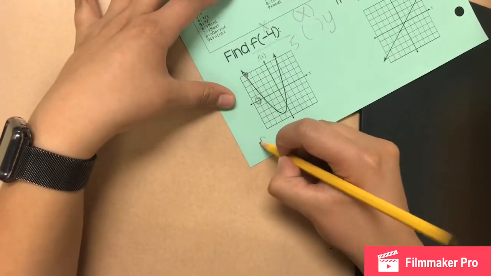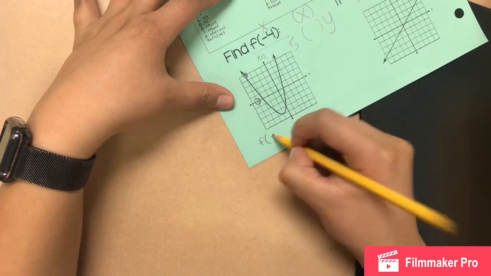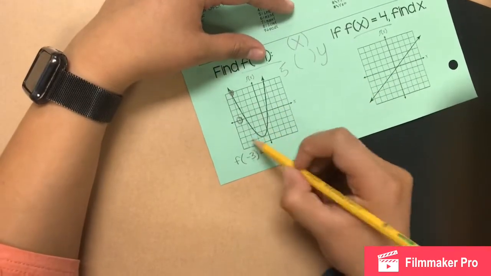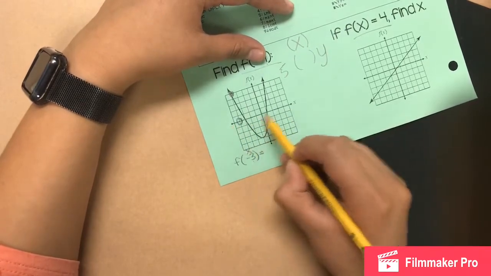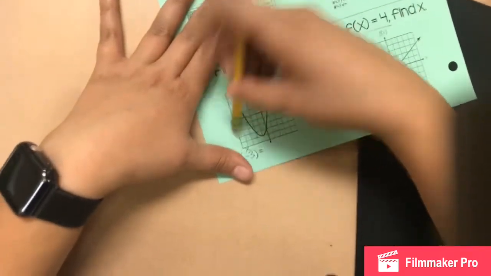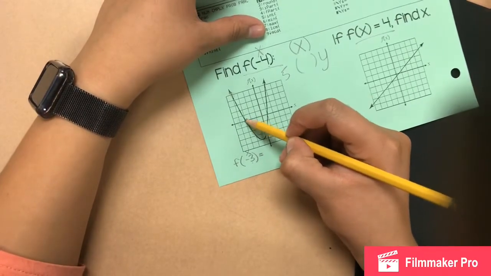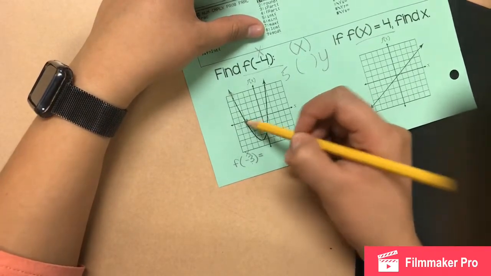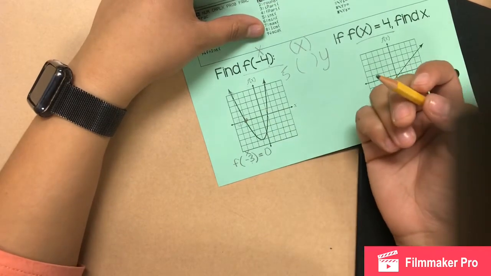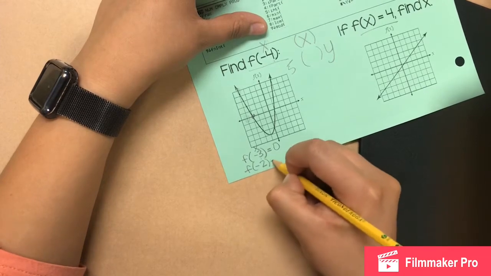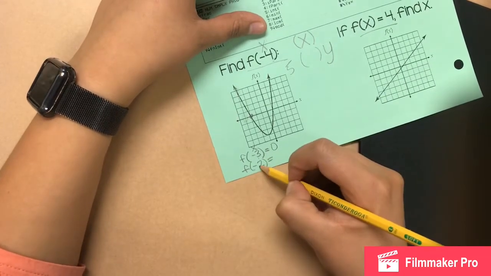Let's say they wanted me to find f of -3. Well, inside the parentheses means x, so look on the x-axis for -3. That's right here. Well, what is this on the graph? On the graph, this is 0. If I were to do f of -2, that means inside the parentheses again.